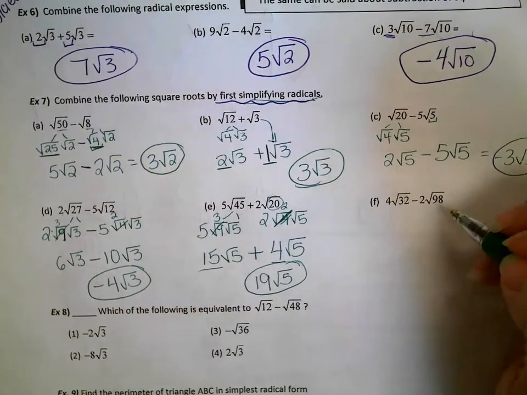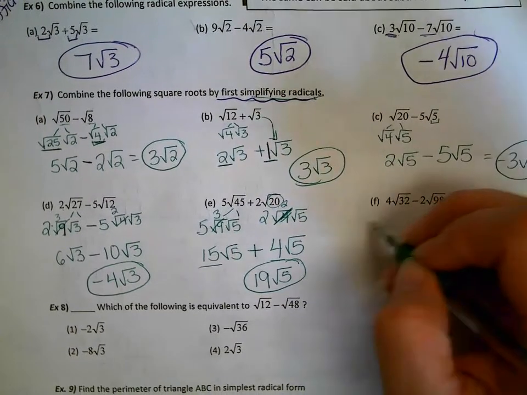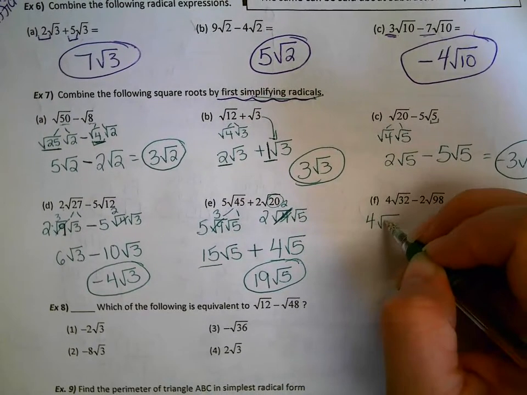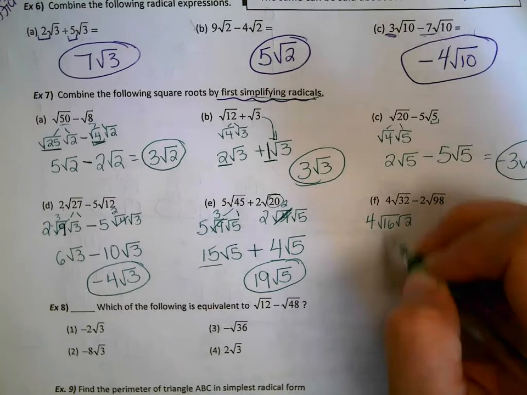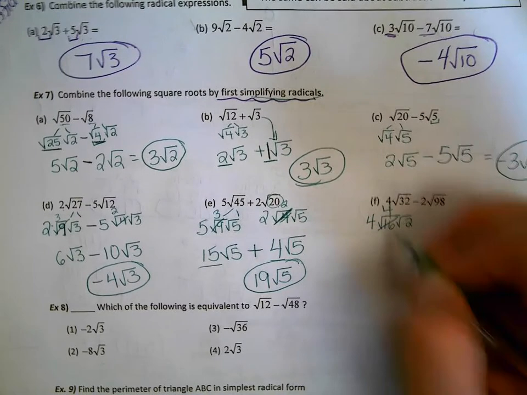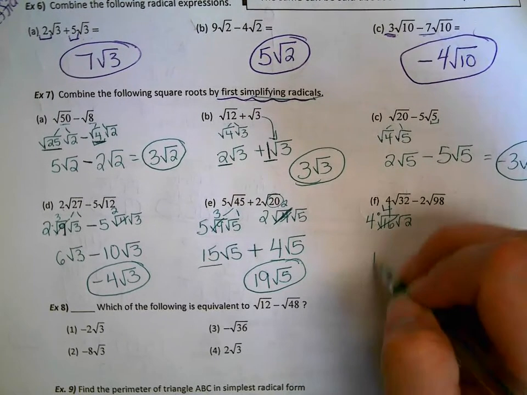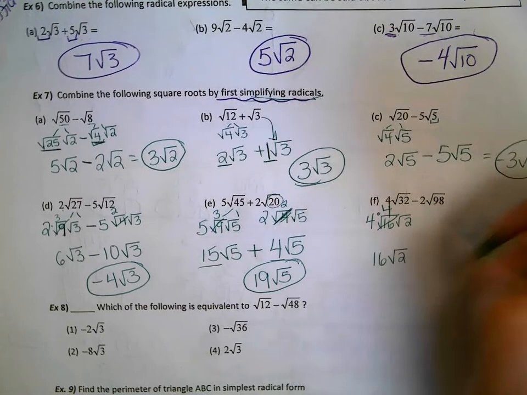I'm going to pause, try letter F on your own, and then come back in. 4 times 4, remember, is 16.